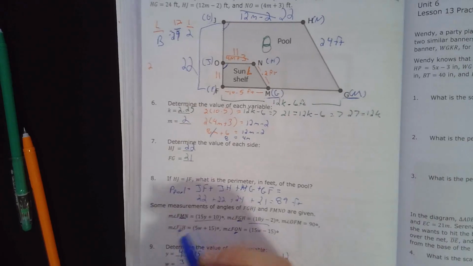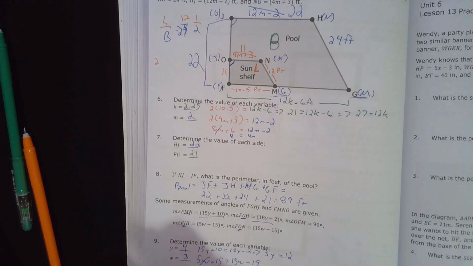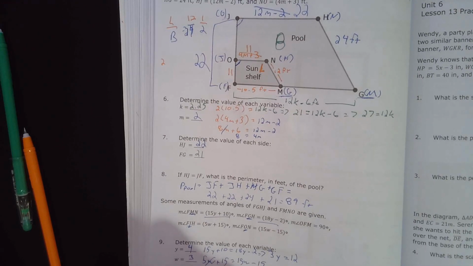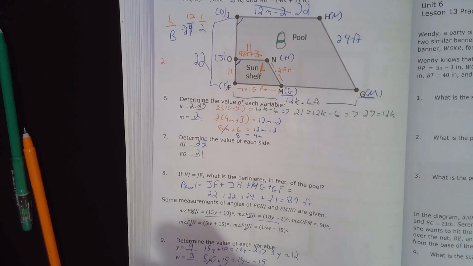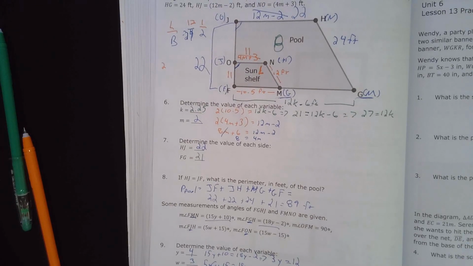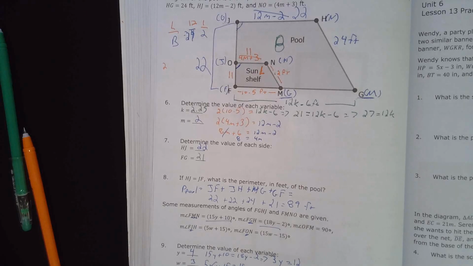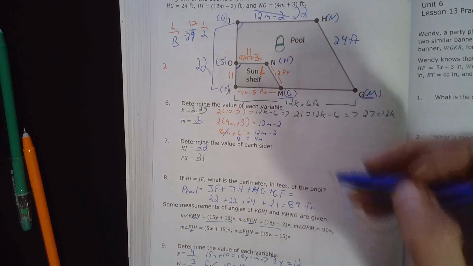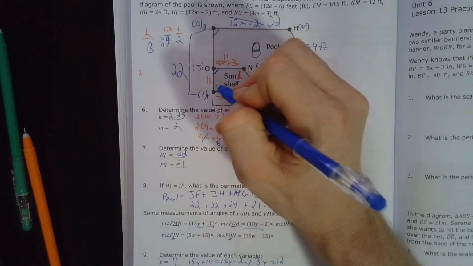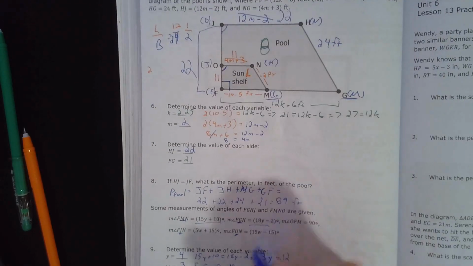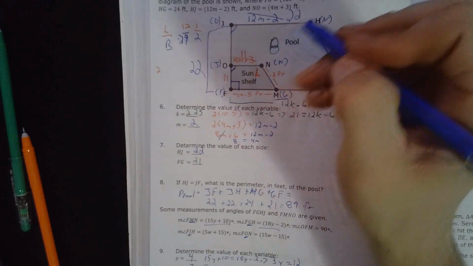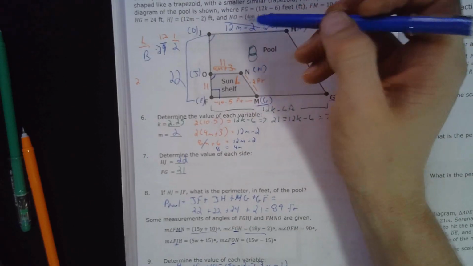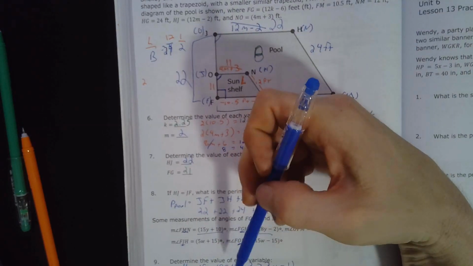It's probably one of those 360 things. 360 degrees. So angle N equals 360 minus the sum of, let's see what we have here. F is 90 degrees. So we got 90 degrees there. Right, so then we have angle, which one are we going after here?